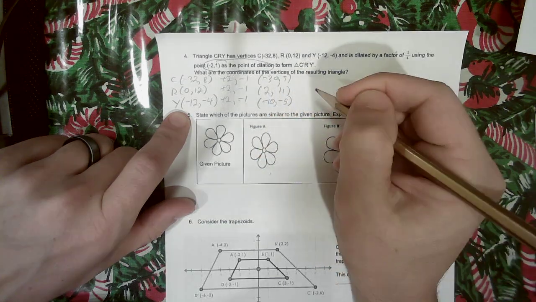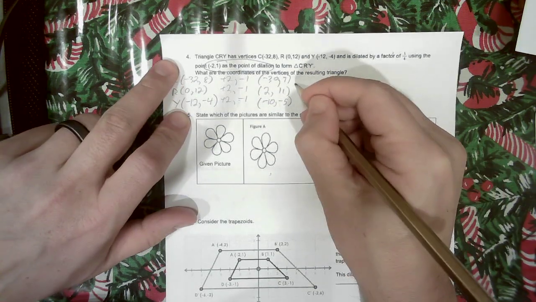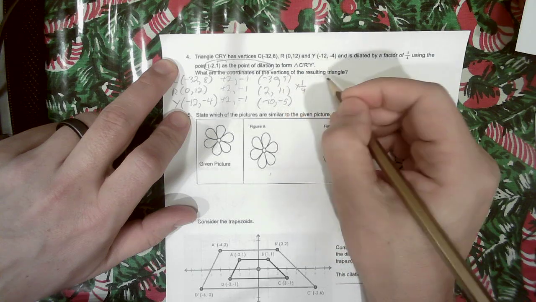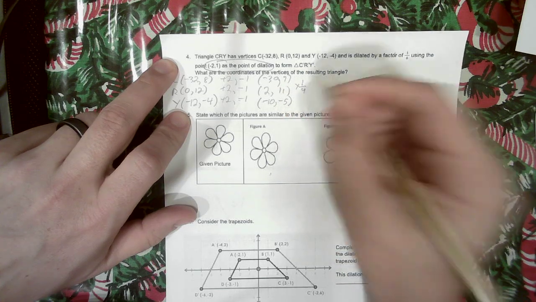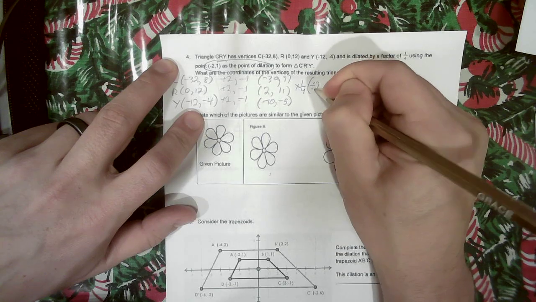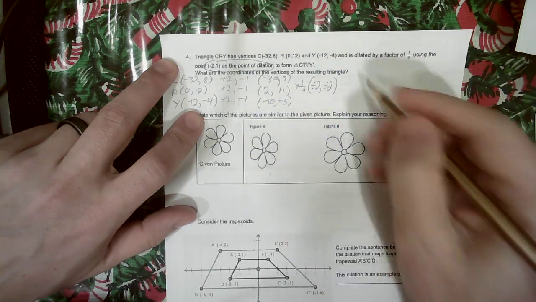All right, now I can multiply by a fourth. Now, multiplying by a fourth can be kind of tricky. None of these multiply by a fourth nicely to get a whole number. So I can think of it as divide 2, then divide 2 again. That'll get me there.